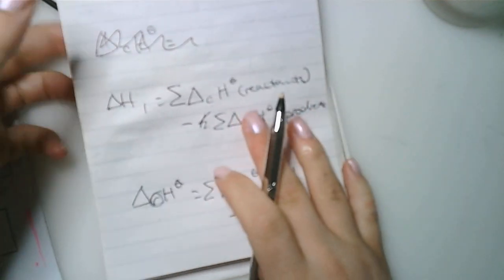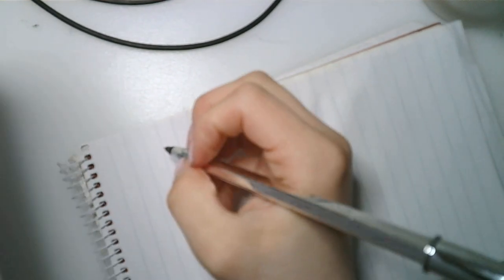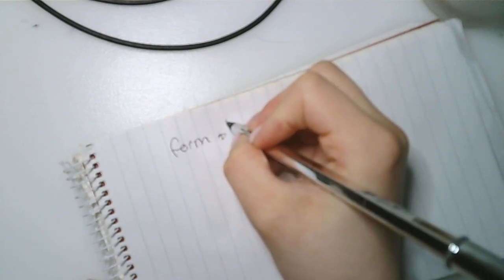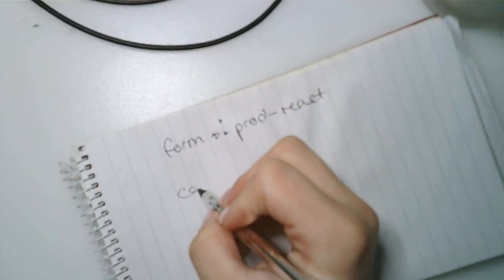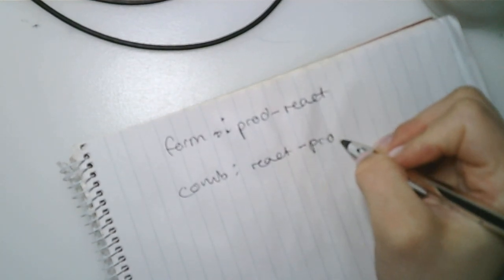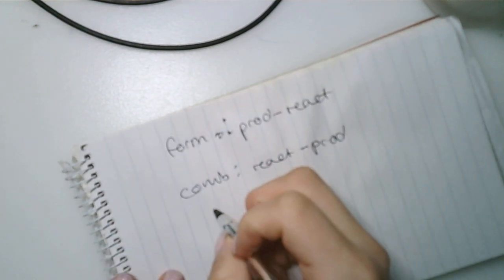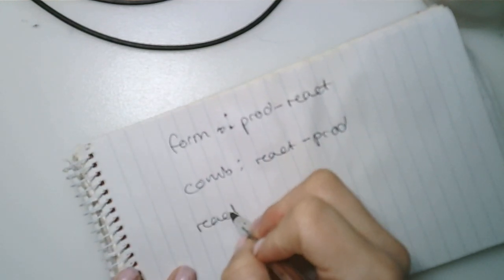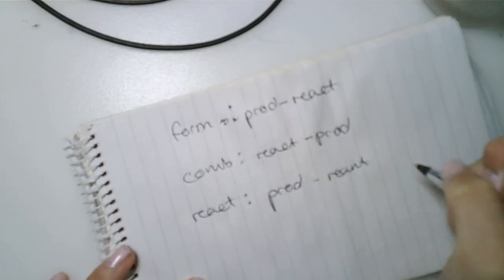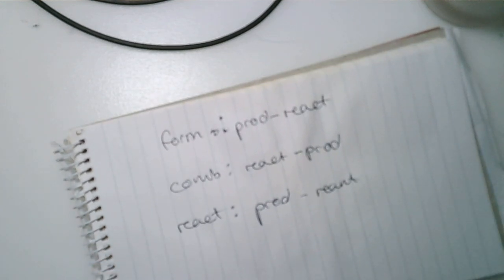So basically, the most important thing you need to remember is that for formation, it is products minus reactants. For combustion, it is reactants minus products, and for reaction, it is products minus reactants. That is what will help you with a lot of the equations.